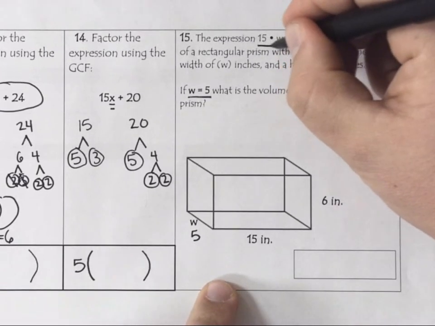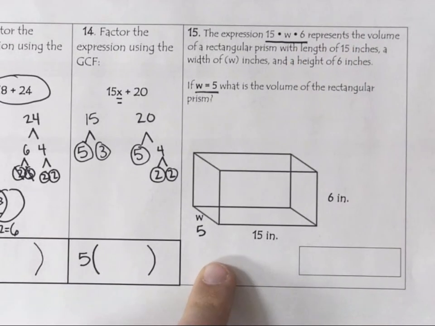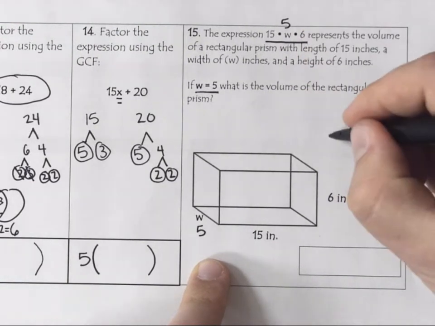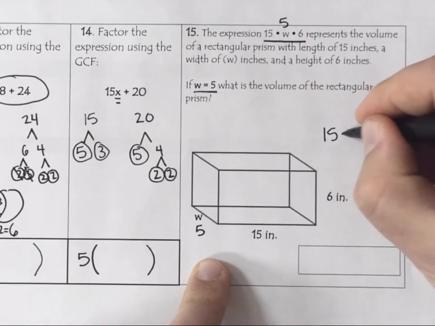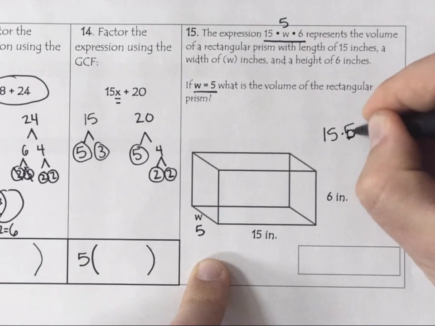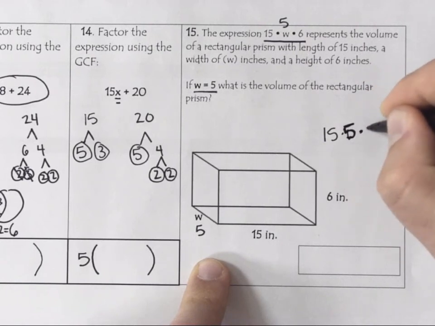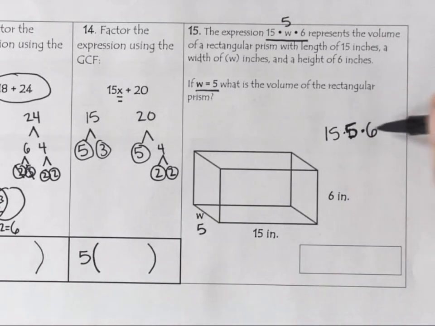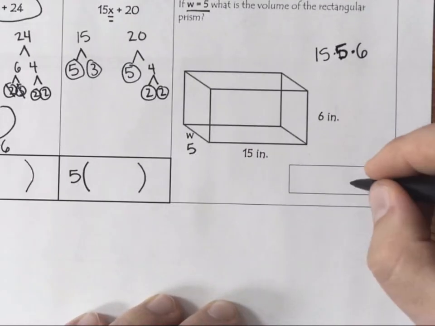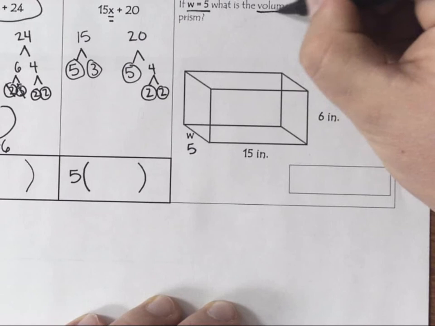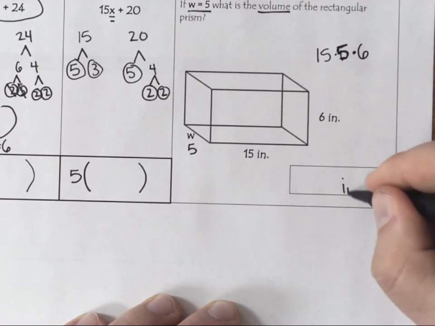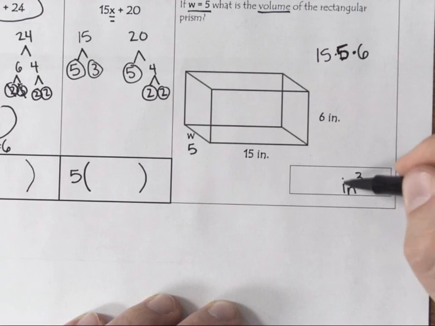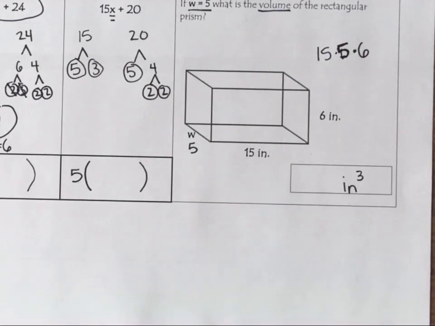So we're going to use this algebraic expression, but we're going to insert a 5 where the w is, and then just solve. So now you have 15 times 5 times 6. So you need to find the answer to this problem, and make sure that in our answer, whenever we're finding volume, volume is always inches cubed. So your answer should go here with an inches cubed after it.